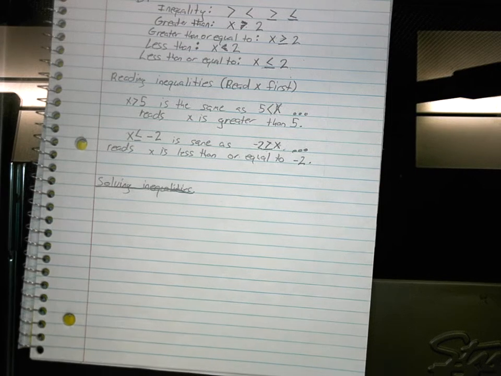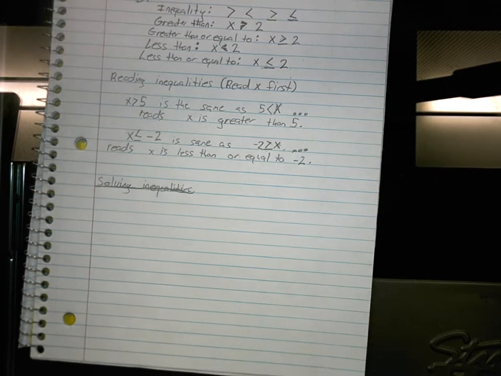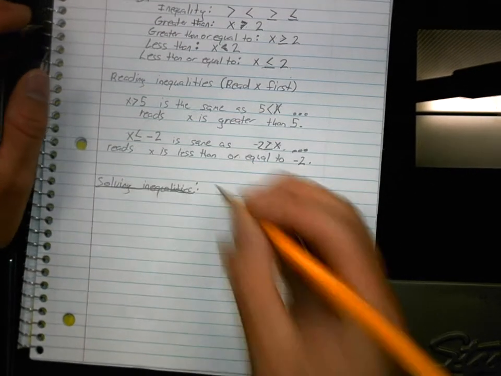Supposed to be a line underneath, not through. Solving inequalities.